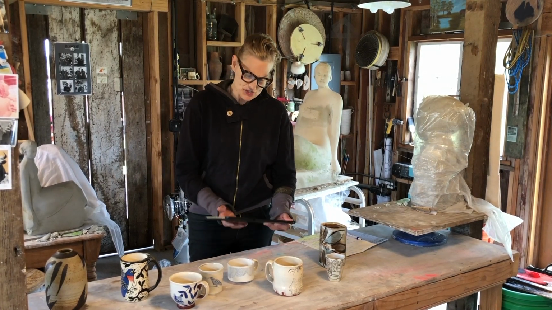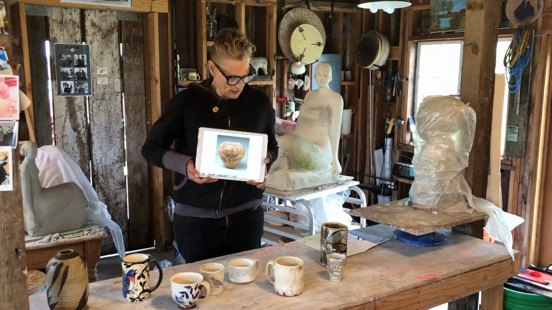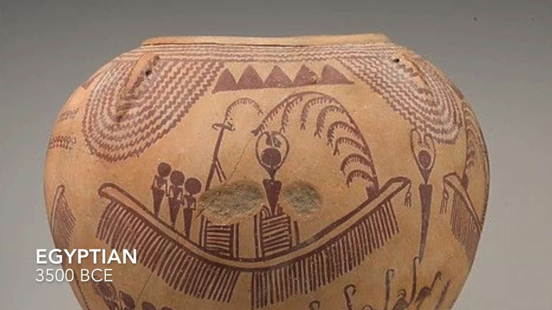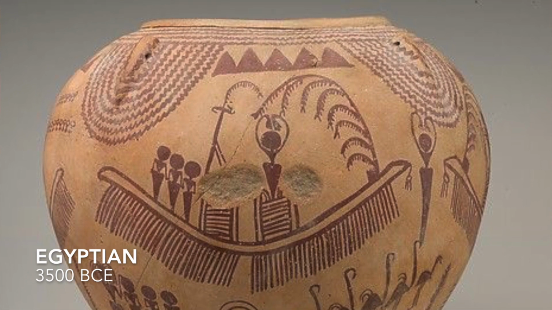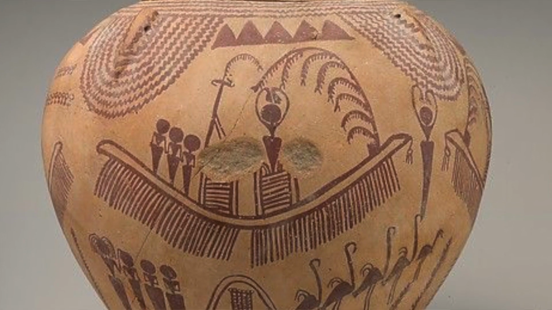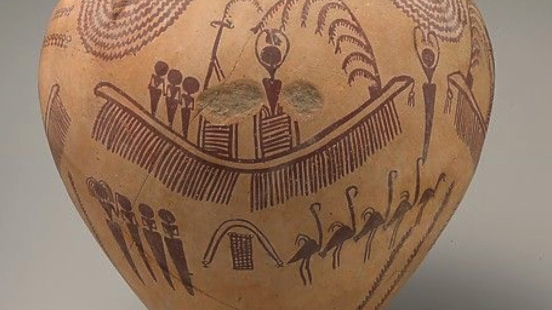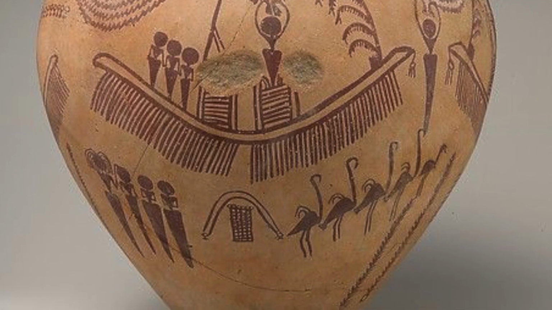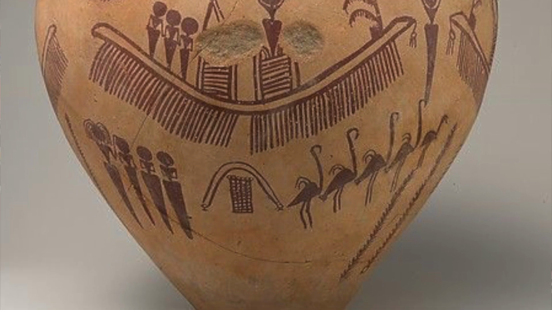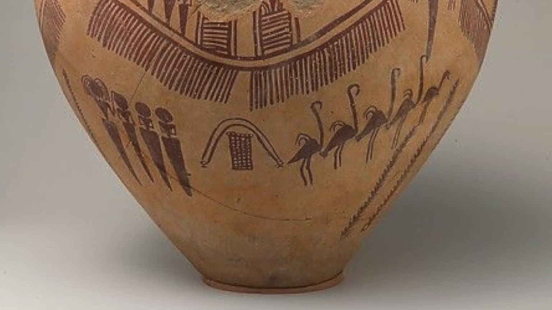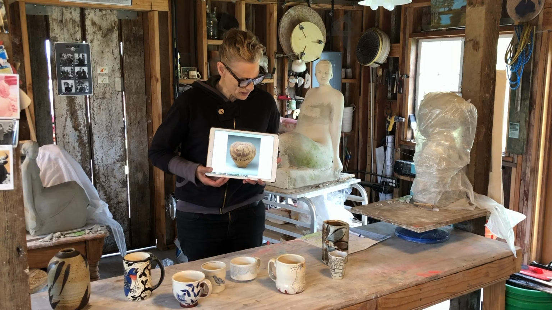The next piece I'm going to show you is this wonderful Egyptian piece from 3500 BCE. This piece is over 5,000 years old. You can see, if you look closely, there's a boat, a couple of cabins on the boat, and underneath a flock of perhaps flamingos. It's telling a story. It's making our imaginations create the story for ourselves without being told in words.